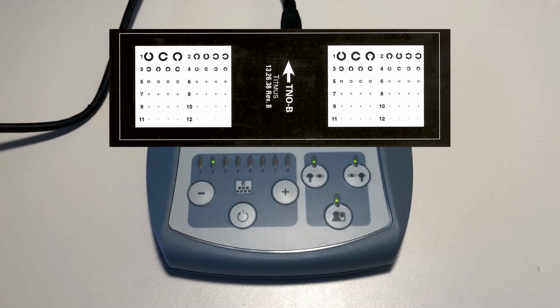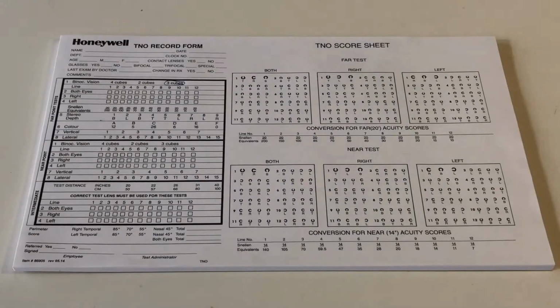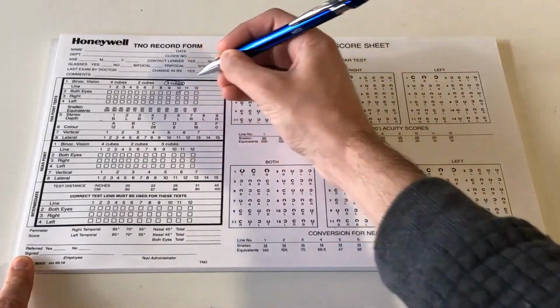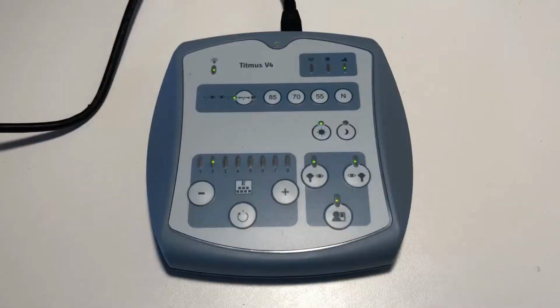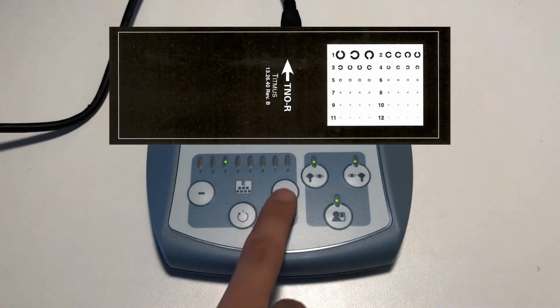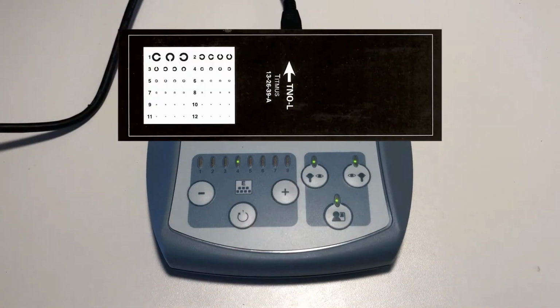If the patient gets 3 or more correct, ask them to read the next smallest line. If they get less than 3, have them read the next largest line. Mark the last line in which they were able to correctly read at least 3 C's on the record form. Slide number 3 and number 4 are similar, but test just the right eye and then just the left eye. The procedure is the same as for slide number 2.